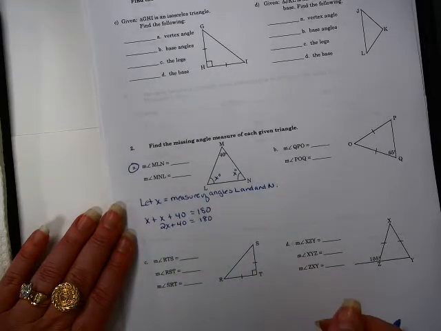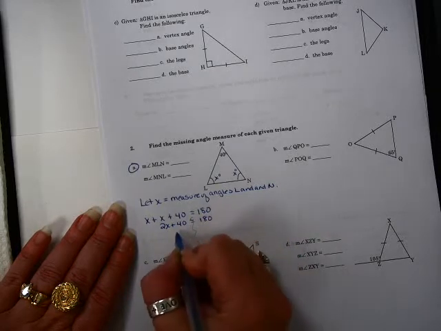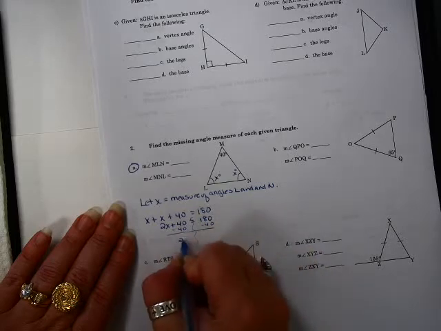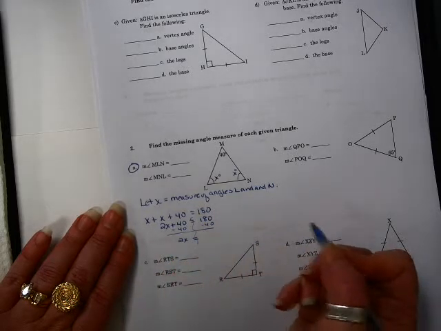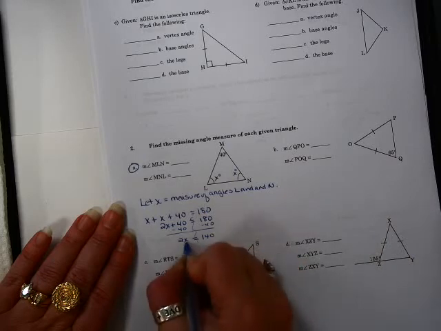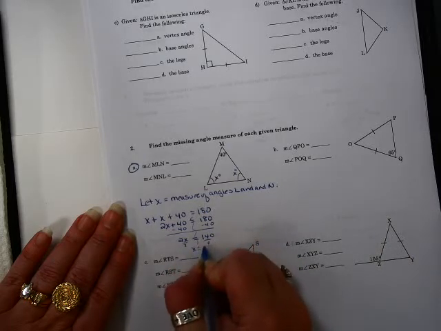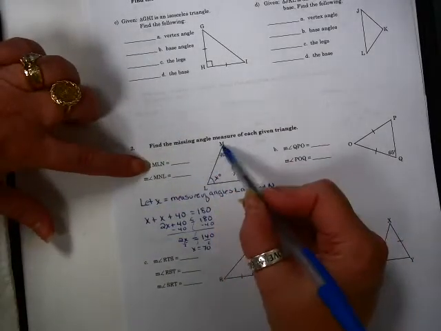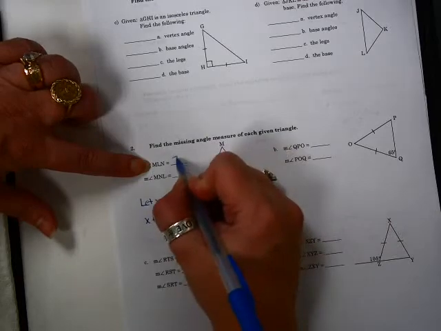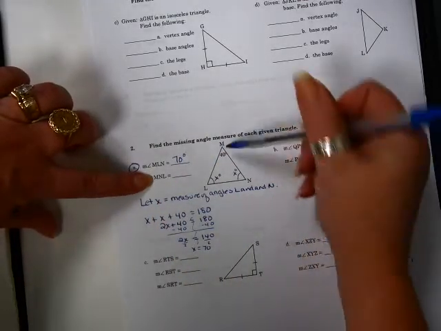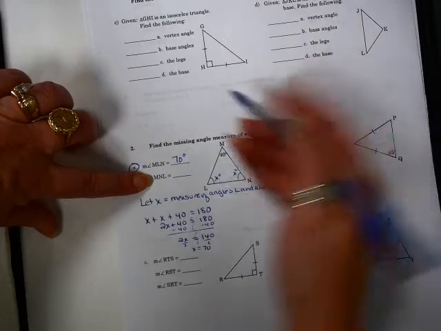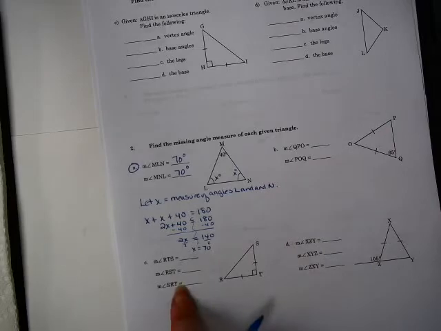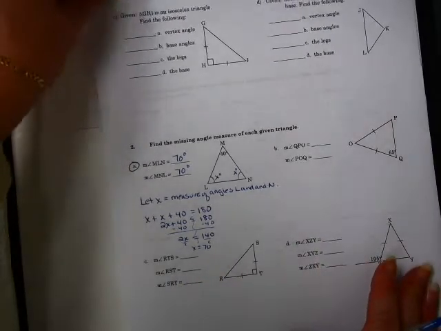Now it's just an algebra problem. We're going to subtract 40 from both sides. I get 2x on the left equaling 140 on the right. Divide both sides by 2, and you get x equals 70. So that means that angle MLN is going to be 70 degrees, and angle MNL is going to be 70 degrees as well. Okay, you have this one, and this one to finish.